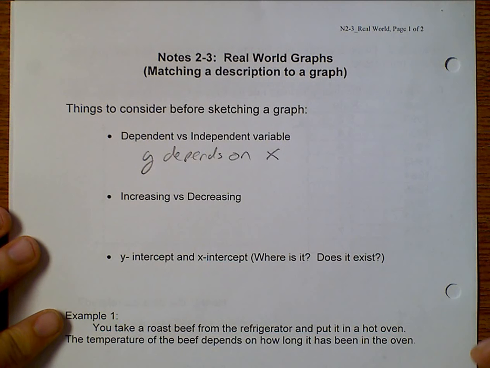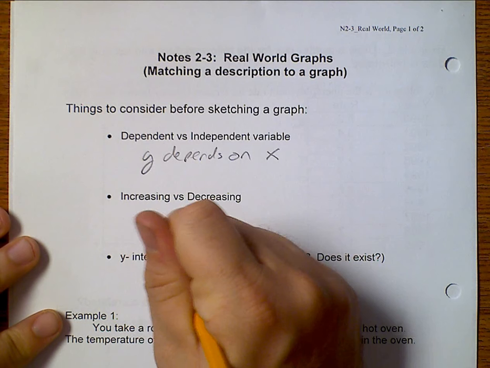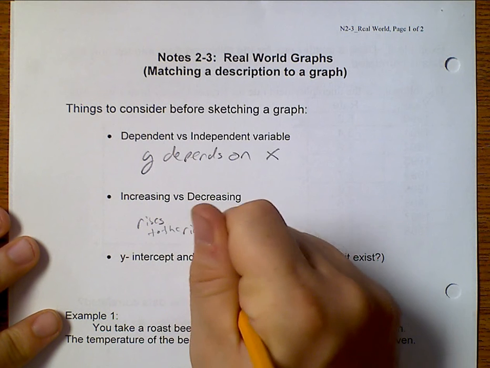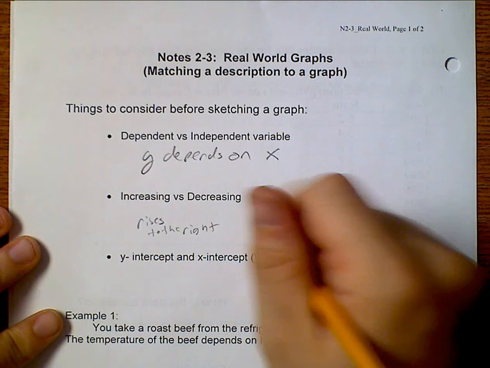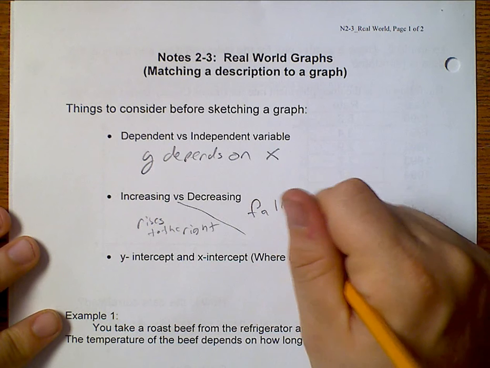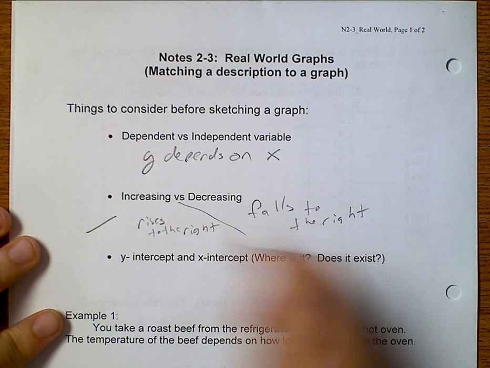Alright? Now is it increasing or decreasing? Increasing means that it rises to the right. Decreasing means that it falls to the right. So we have going up and we have going down.